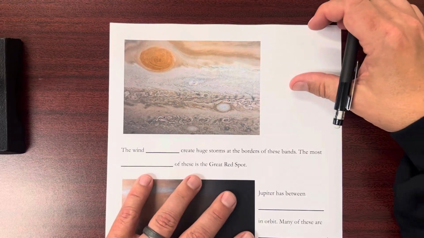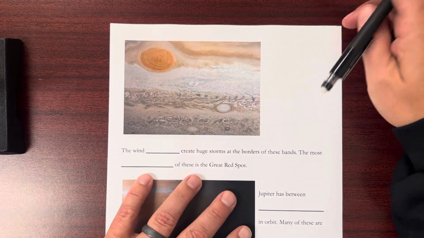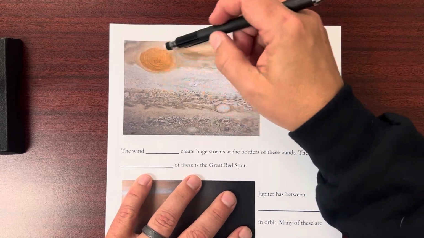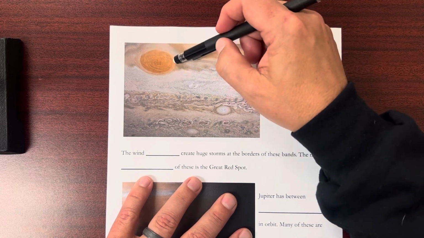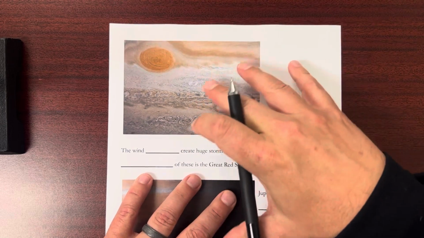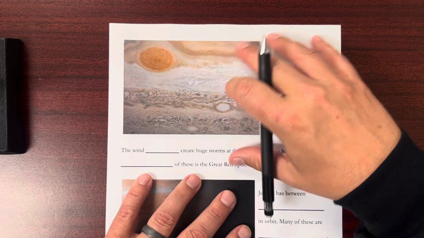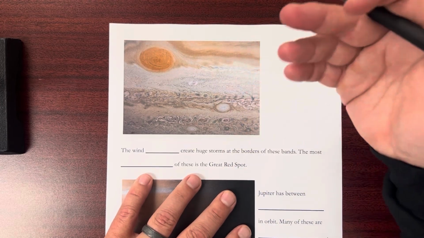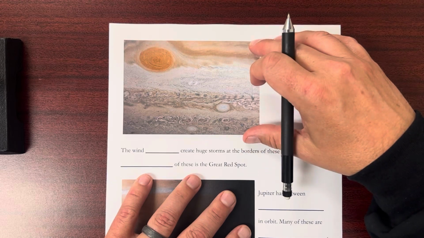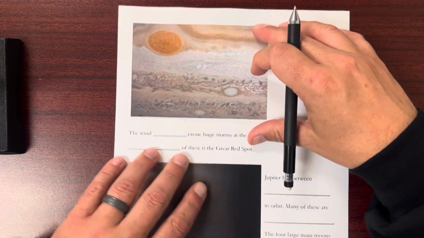Another close-up of Jupiter, and you're going to see a couple of circles around here. So white circles here, a big red circle. And these are features that will last on the surface or up in the atmosphere of Jupiter for a very long time and be visible for years, decades, centuries.